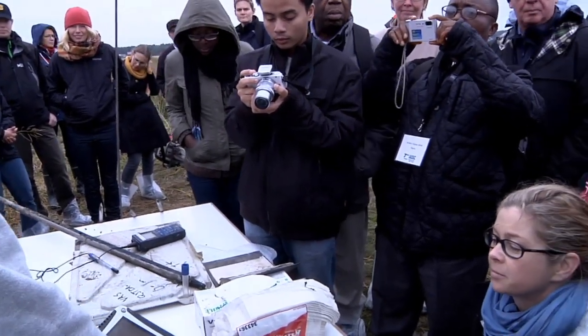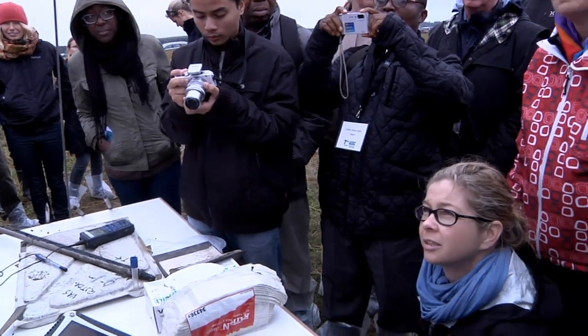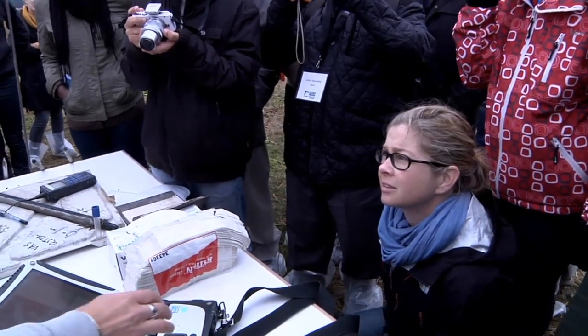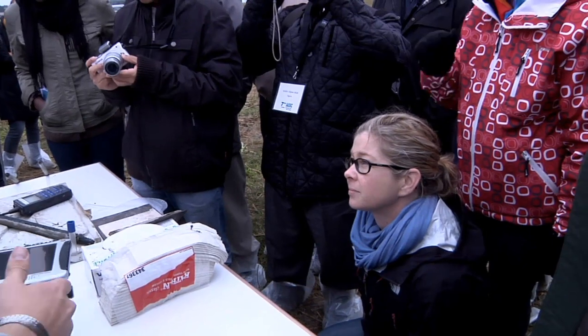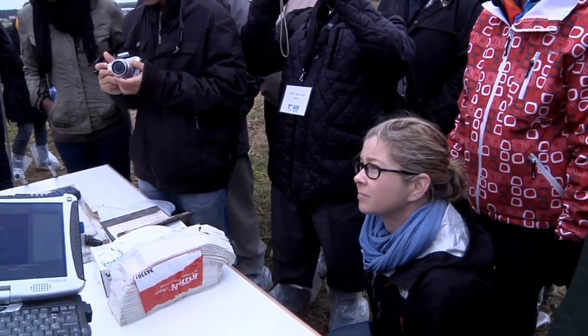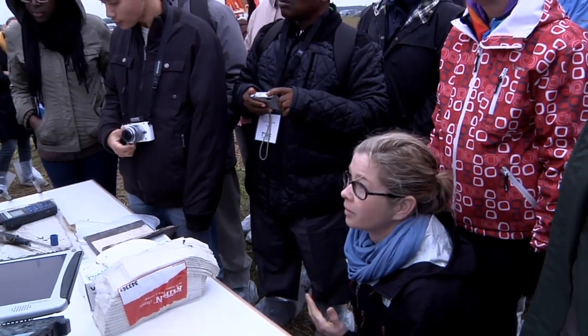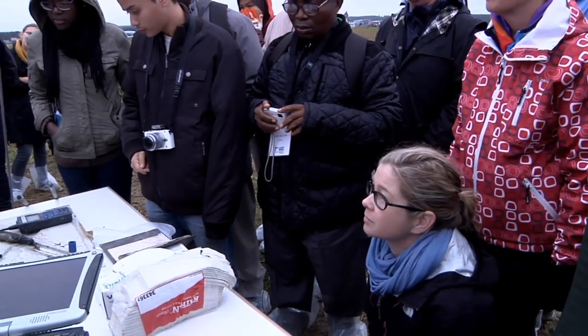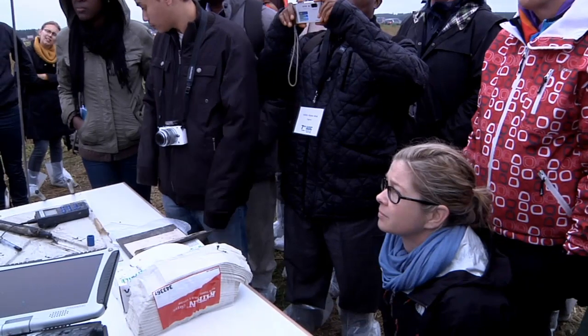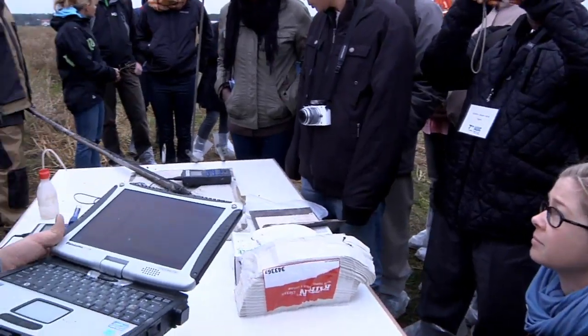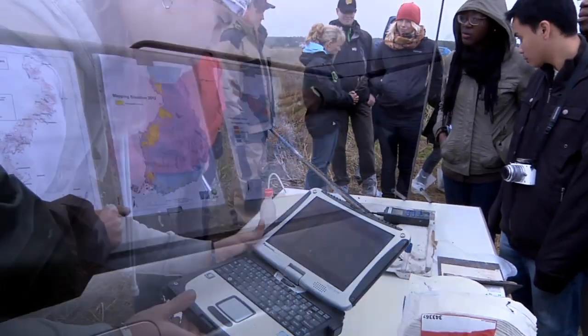What kind of sample densities do you use? It's normally something like one sample per 2 square kilometers, but it depends on the area. If the geology says that there is a high possibility to find acid sulfate soils, then we make more observations.